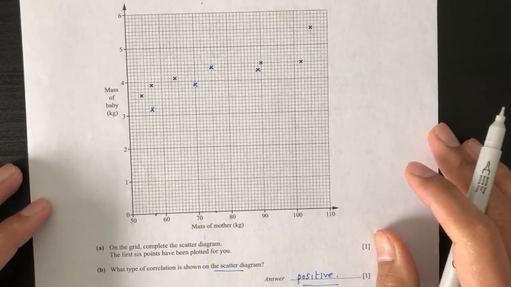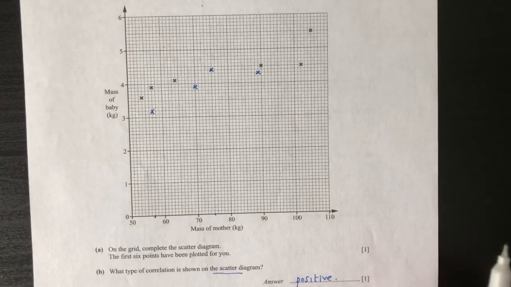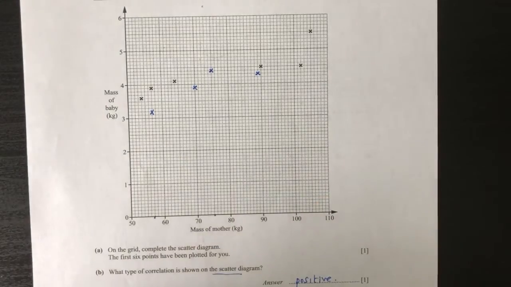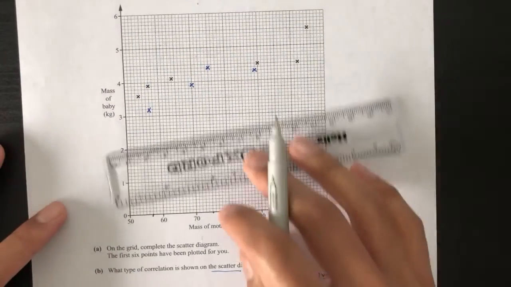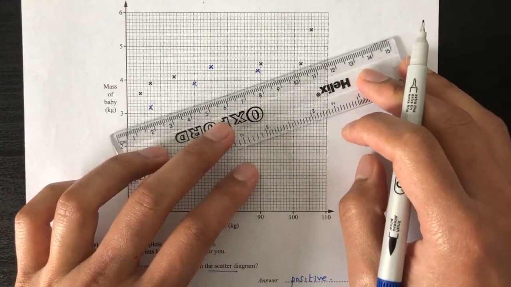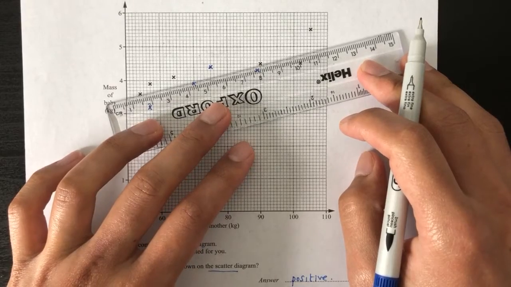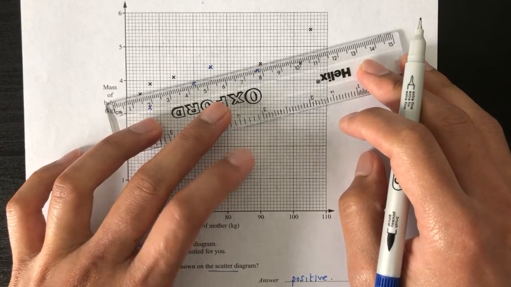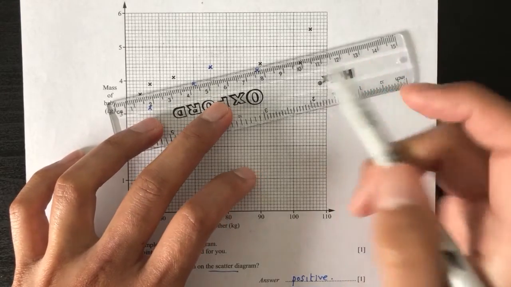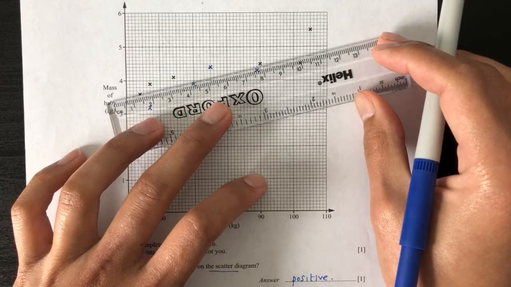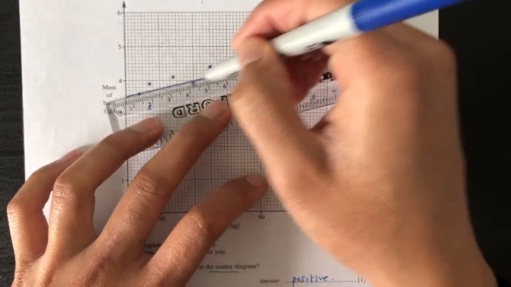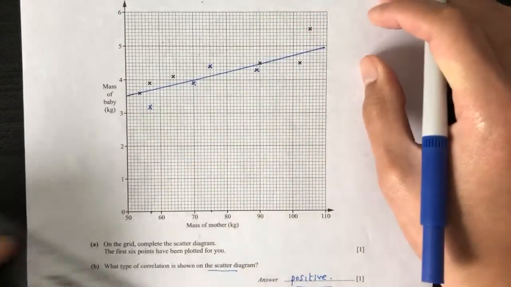Part C: on the diagram, draw a line of best fit. So we have to draw a line of best fit for those points. What does it mean? It means that we have to try our best to draw a line which goes in between those points, so that as many points as possible are close to the line. So for me, I will draw the line about this. It makes sense. So I can have some points going up, some points going down, right? Okay, so that's the line for me.